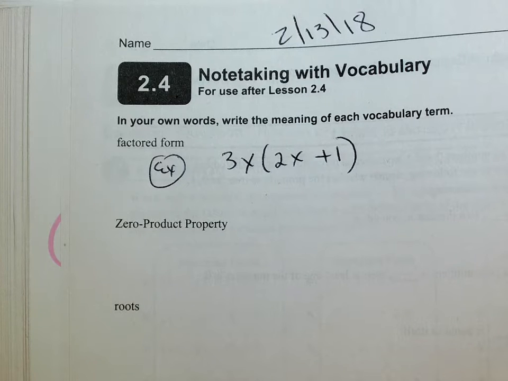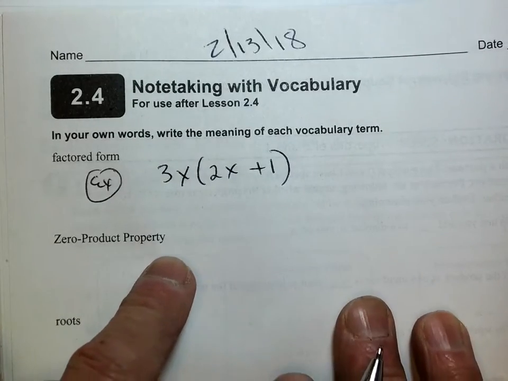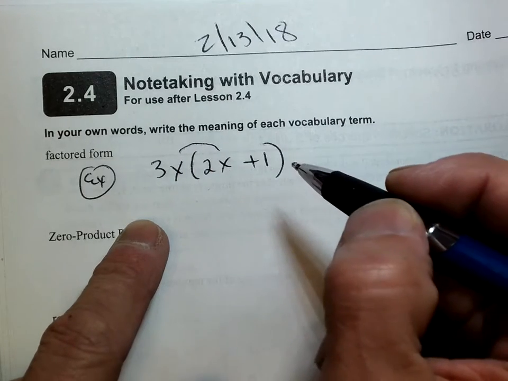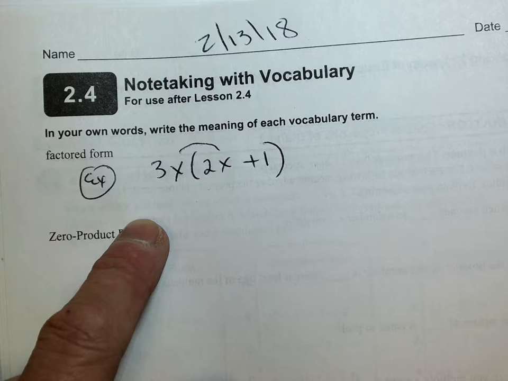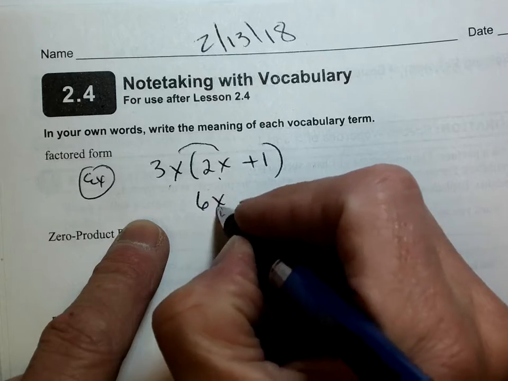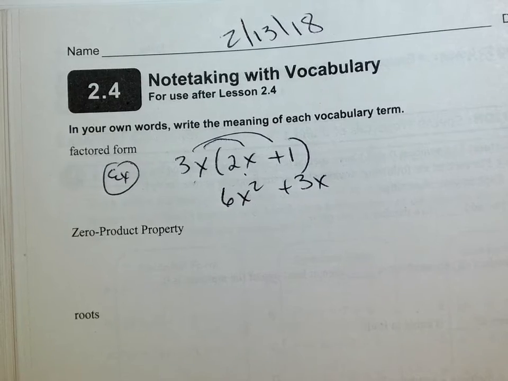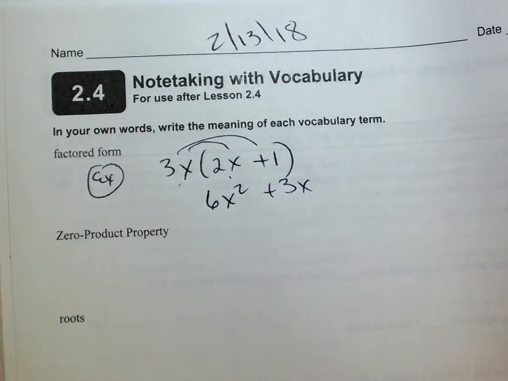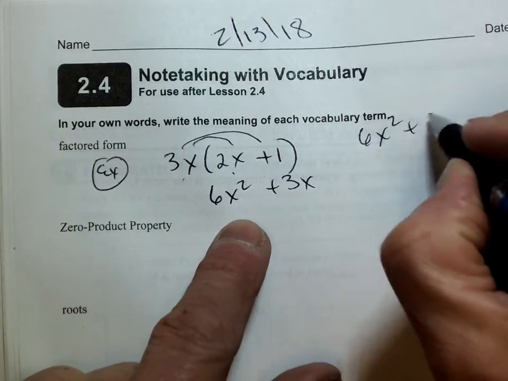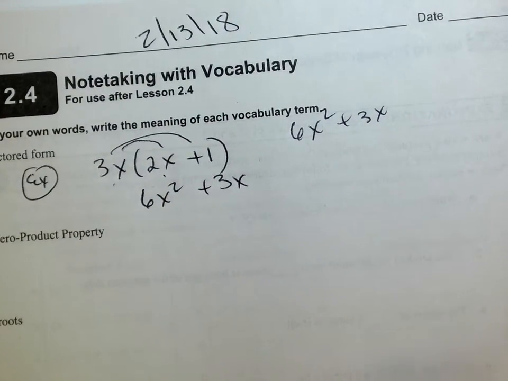Okay, so, you ready? Did you ever write this example down? Yeah. Now, you guys watching? Now, what we could do is we could distribute, and of course, everybody knows that x times x is what? One more time, x times x is what? So I get a 6x squared plus a 3x, right? Everybody agree with that? So when we talk about factored form, we want to be able to take the 6x squared plus 3x, and we want to write it kind of like that before it was factored, okay?